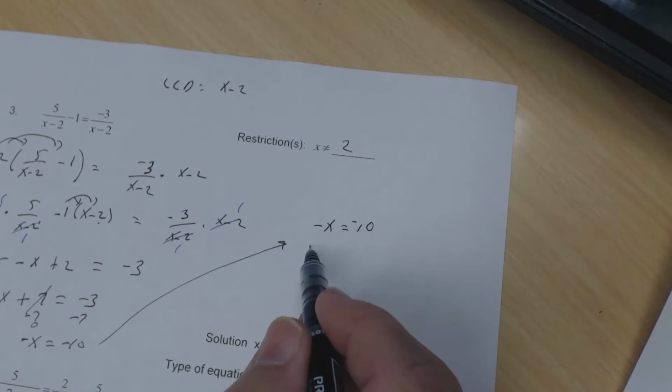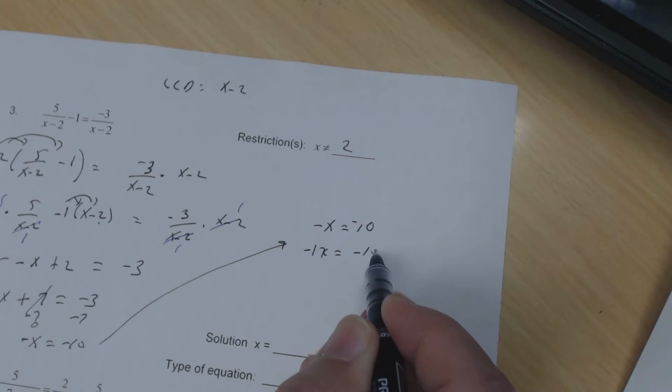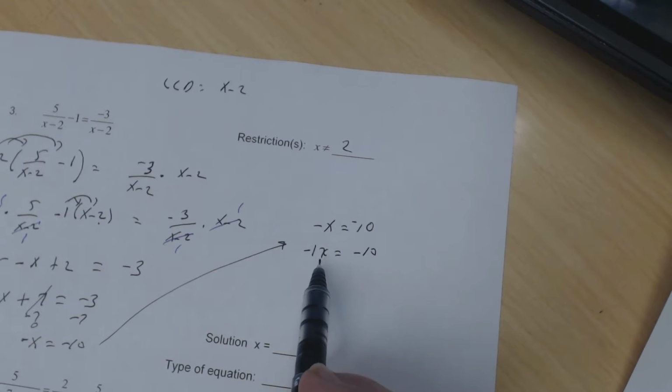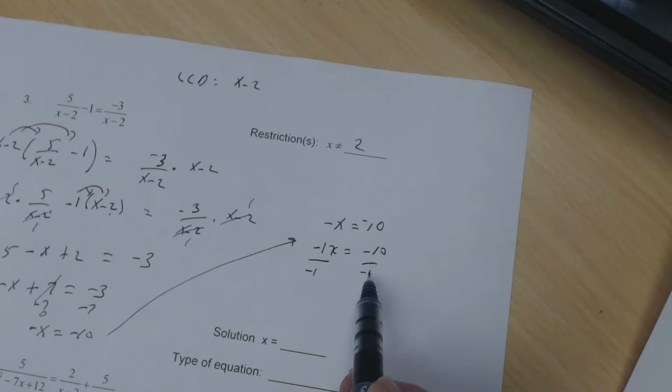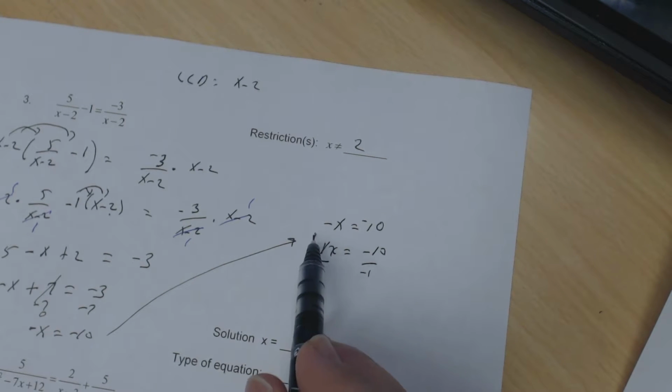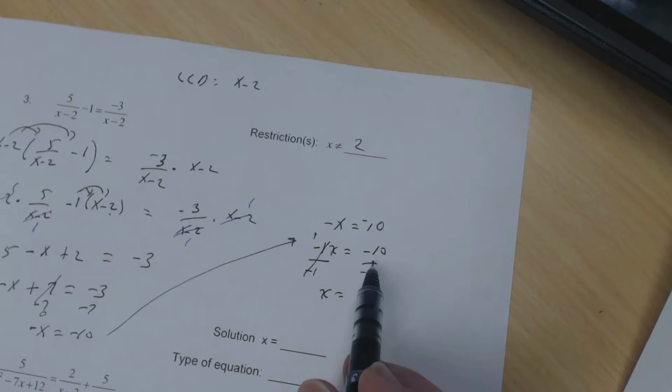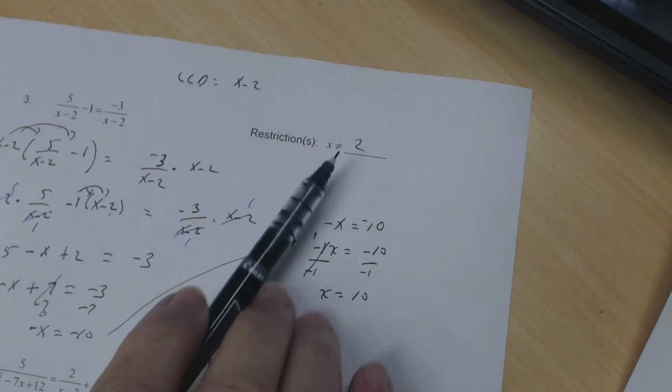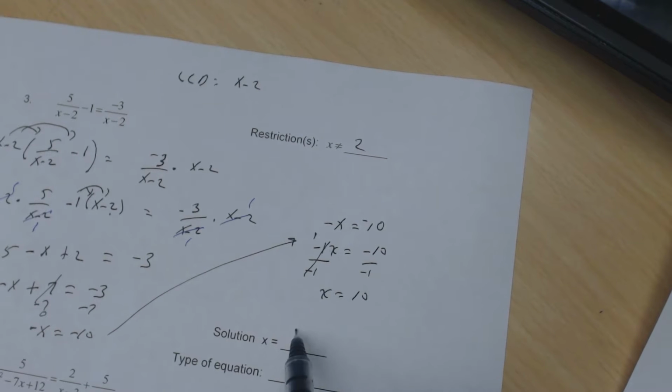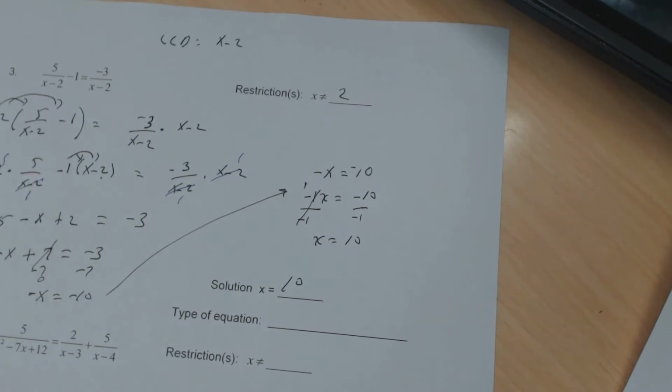Now remember, negative x means the same thing as negative 1x equals negative 10. So to get x by itself, I'm going to divide both sides by negative 1. Negative 1 divided by negative 1 is 1. 1 times x is x. So I get x to be, negative divided by negative is a positive, 10 divided by 1 is 10. And that is not your restriction. So x equals 10 is a solution. Now again, what type of equation is this? Well, this is a conditional equation because it only had a finite number of solutions. In this case, only one.